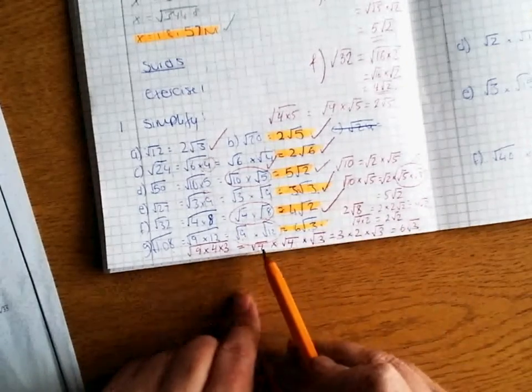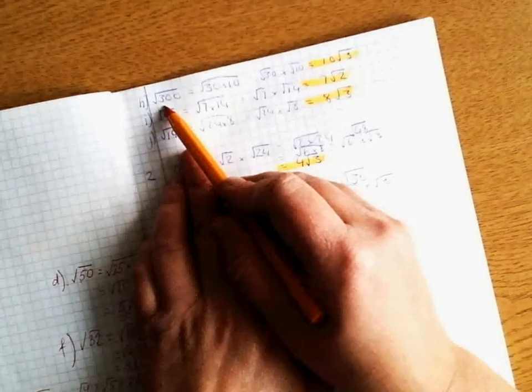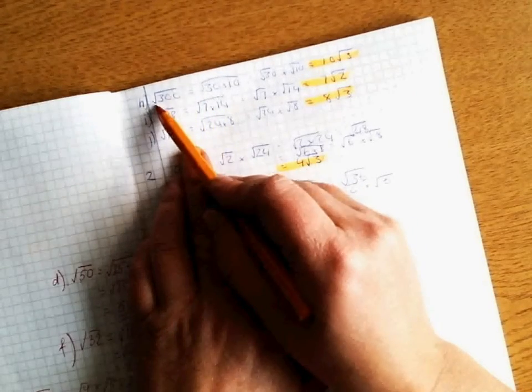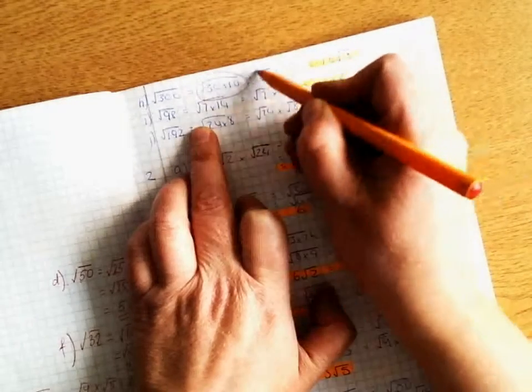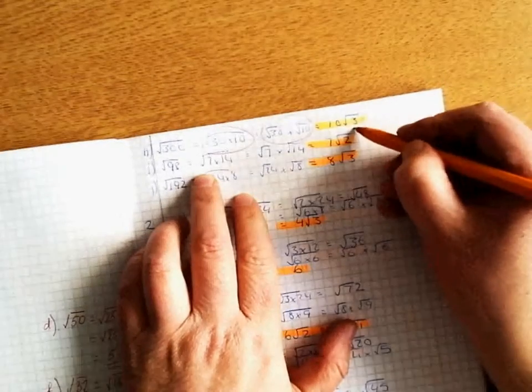So you could do it step by step, really. It doesn't matter how many square roots you have here. Let's do this question: 300 under the square root. Again, I can't see the reason why it was split in this way, and then the correct answer was achieved.